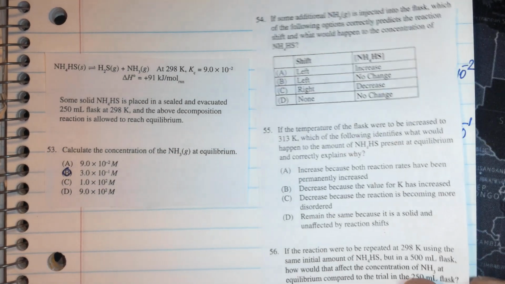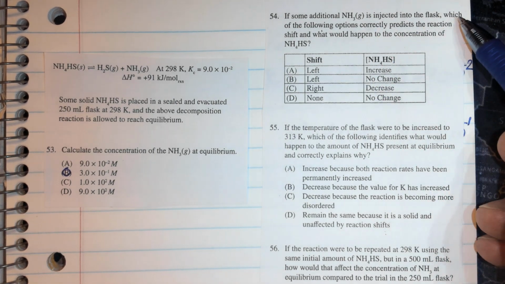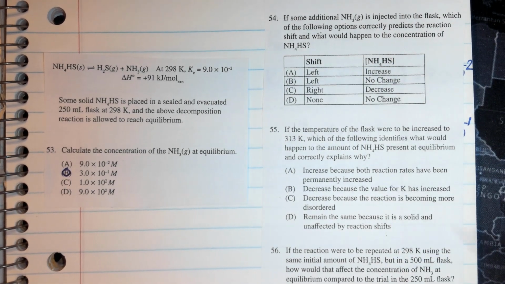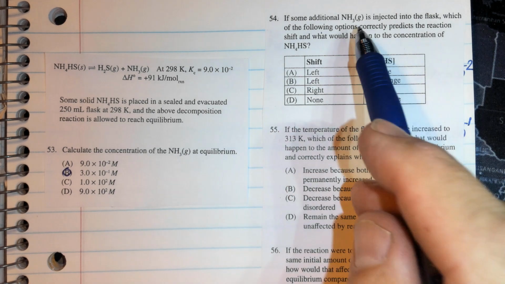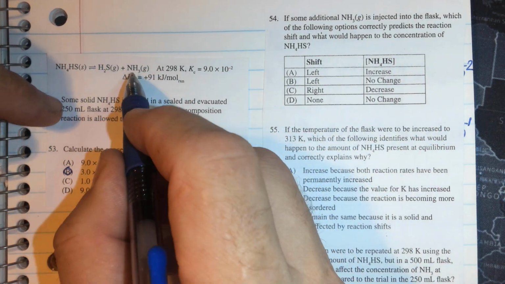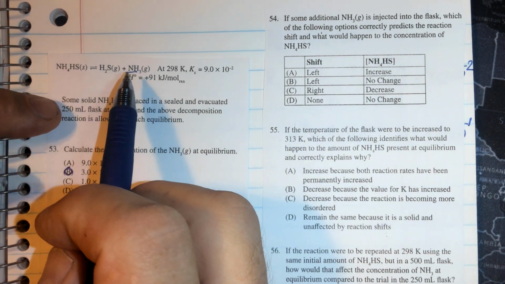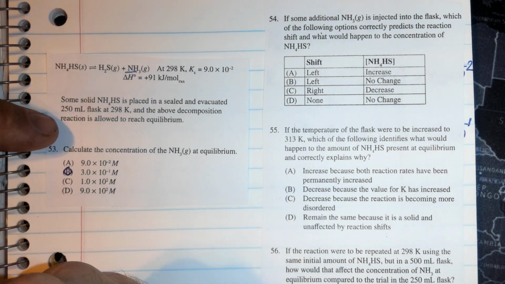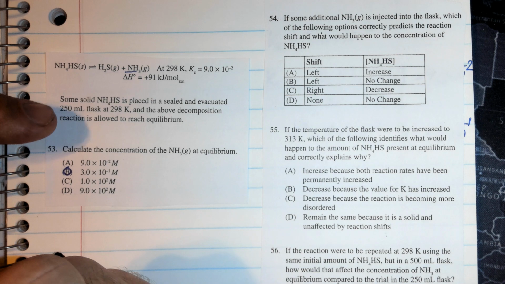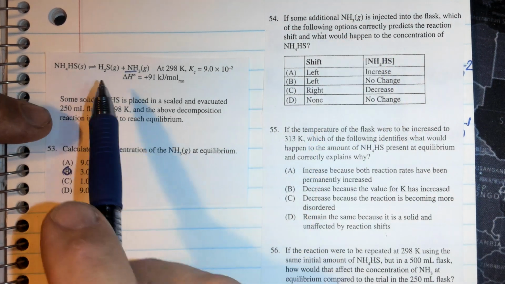Next question. If some additional NH3 gas is injected into the flask, which of the following options correctly predicts the reaction shift, and what would happen to the concentration of NH4HS? So we are dumping NH3 gas into the reaction. According to the Le Chatelier principle, when a system is disturbed, it will change in the direction which decreases the disturbance. The disturbance here is extra NH3.